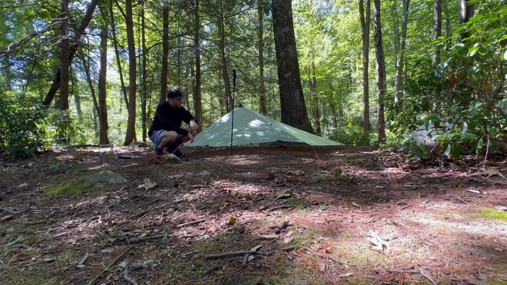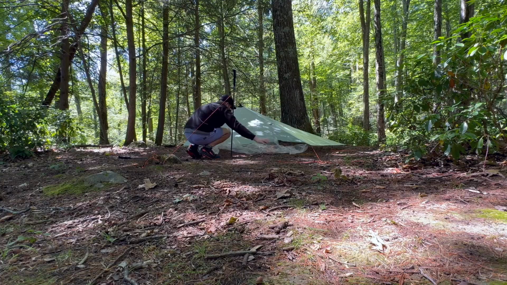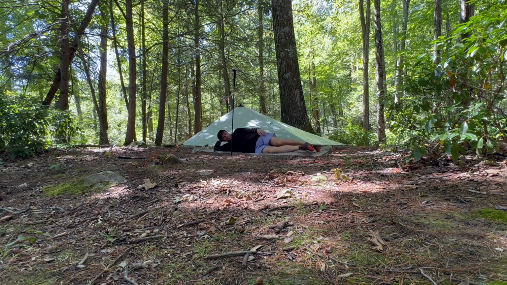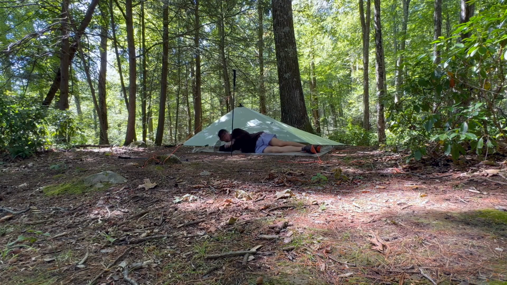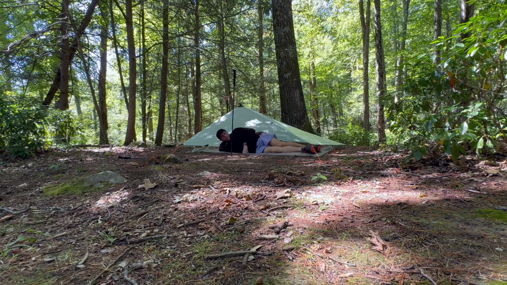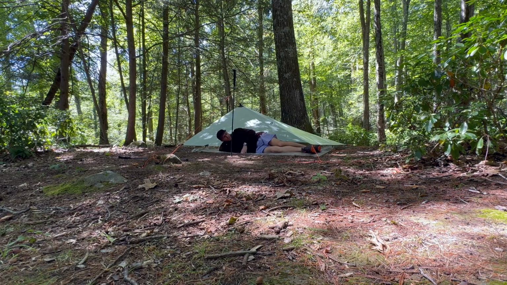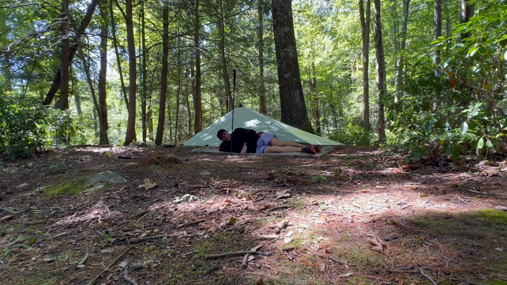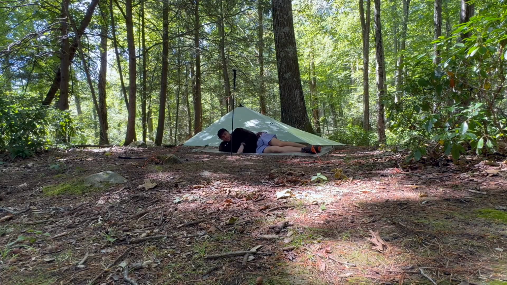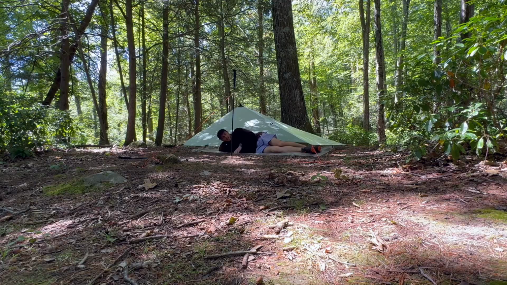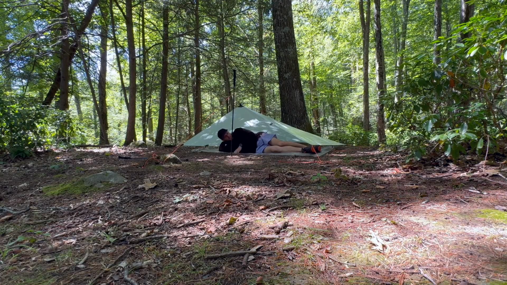So this is storm mode with a half pyramid. With a tarp this small, this is not something that I want to be hanging out in for long durations or for multiple days on end, but it does help get you by if you find yourself in a really bad position.